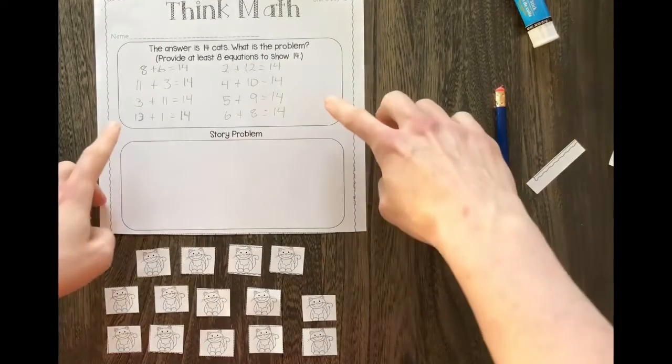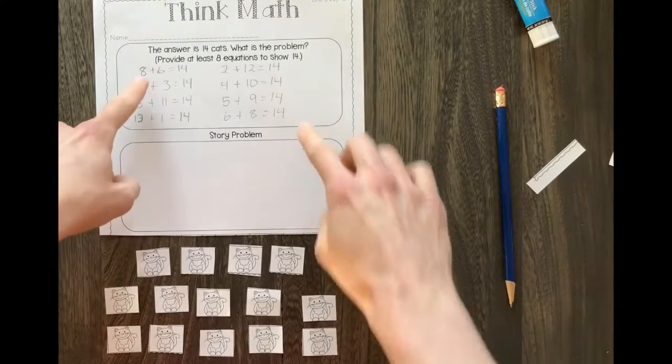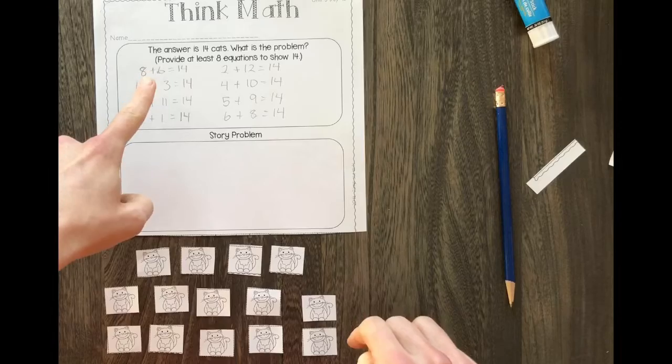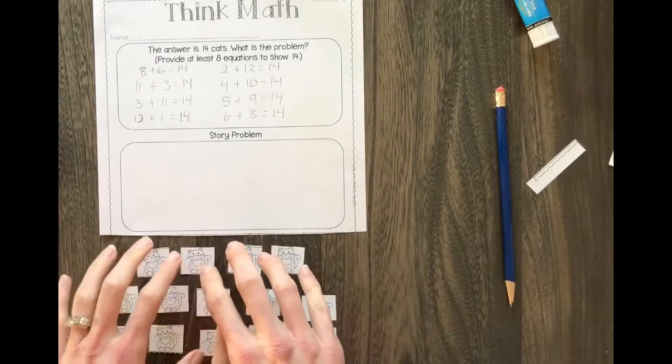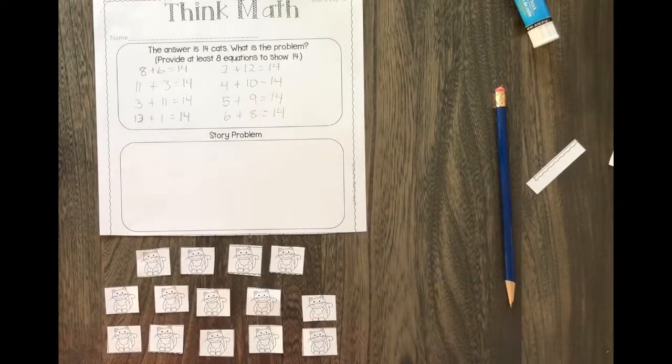Now that I have my 8 equations, I can make a story problem. So I can go back and pick one of my favorite equations up here, and I can take the pieces and build it into 2 groups. And then I'm going to write a story about these cats that match my equation.